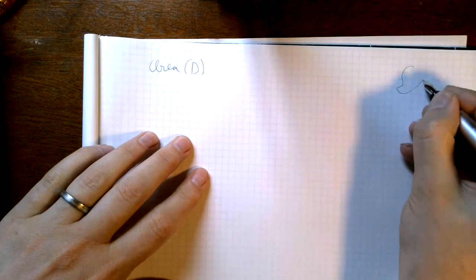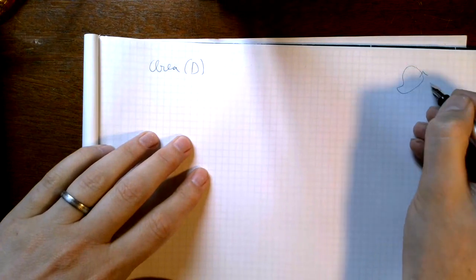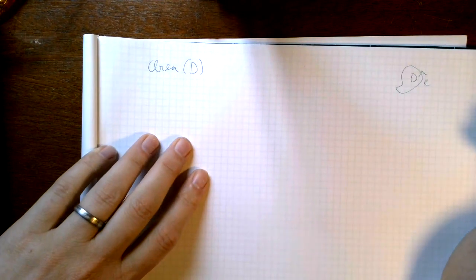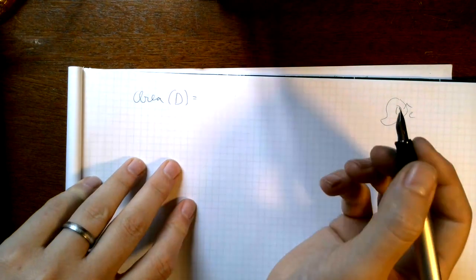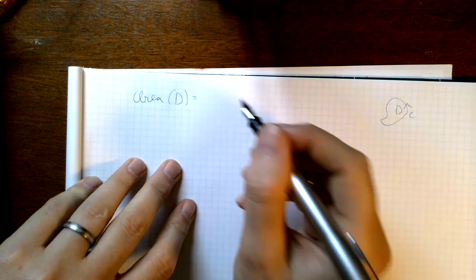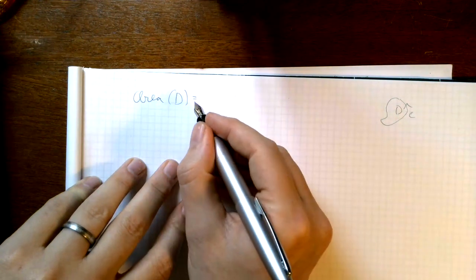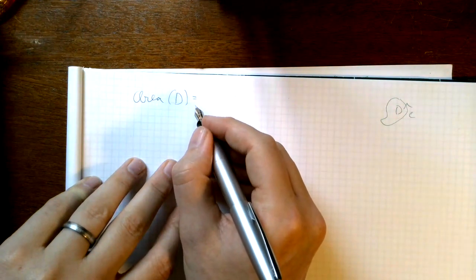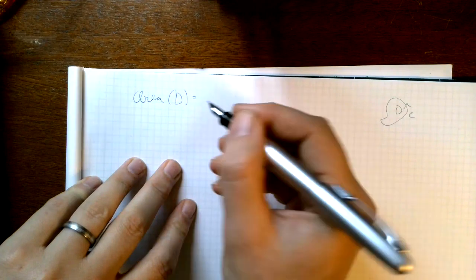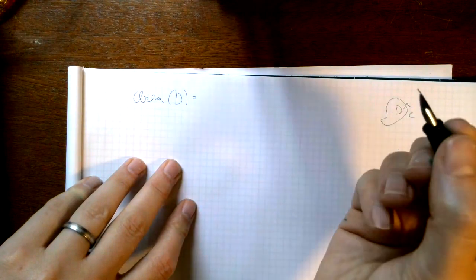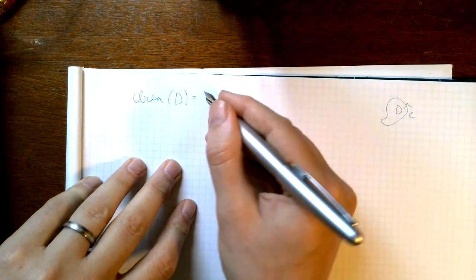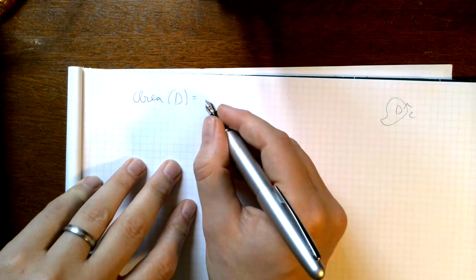So D is something that C goes around, right? Well, it turns out that we can compute this. Let me just write it down and we'll see why it's true.